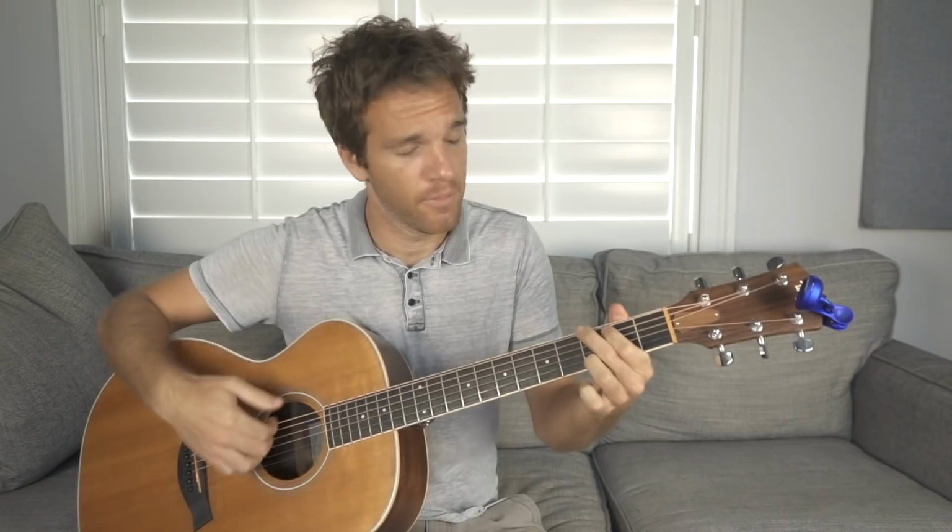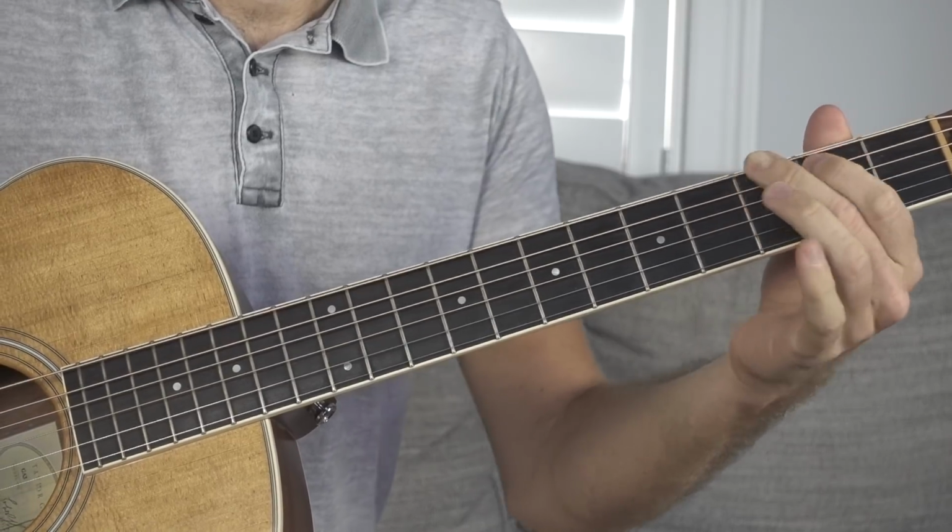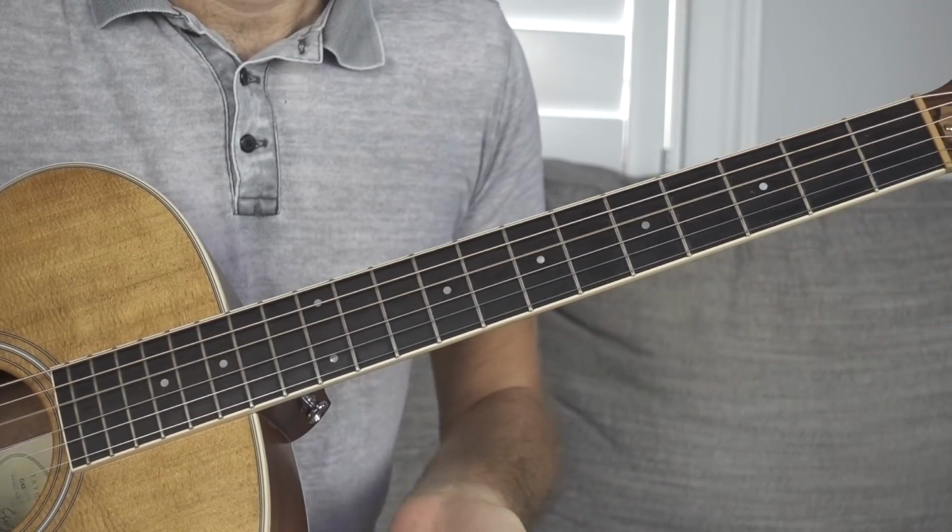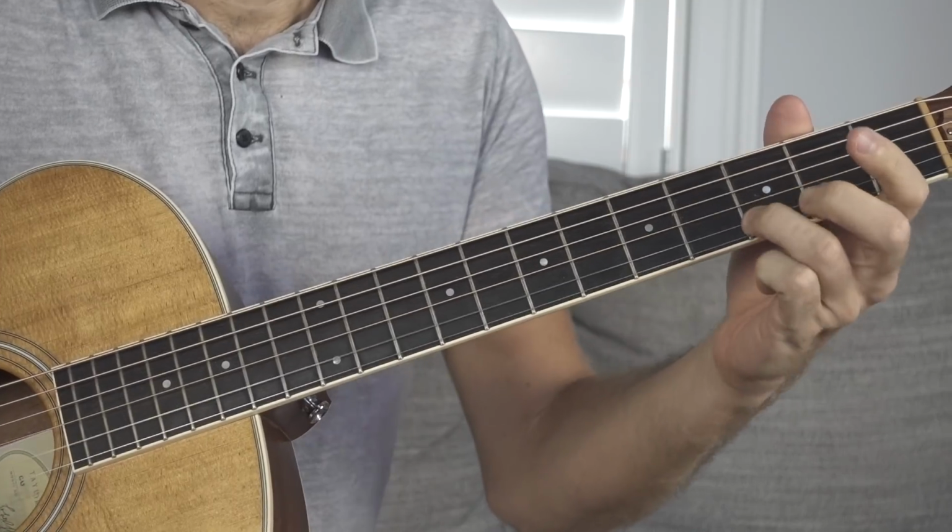However you want to play a G major, the open G major is what we're going to start with. I've got the 3rd fret on the low E string, 2nd fret on the A string, open D string, open G string, 3rd fret on the B string. If you're a true legend, you can also add the 3rd fret on the high E string to get that fullness, that G-ness that we associate with this chord.